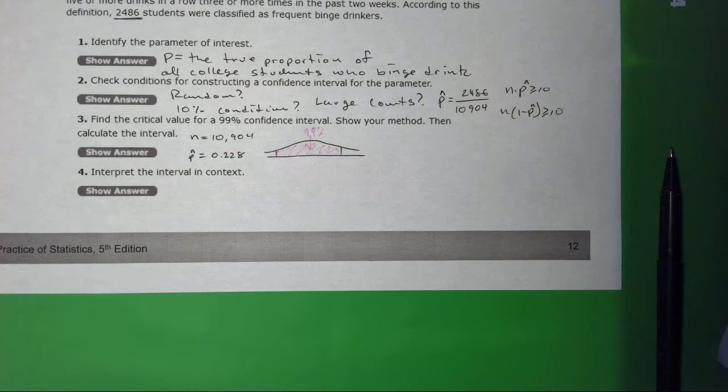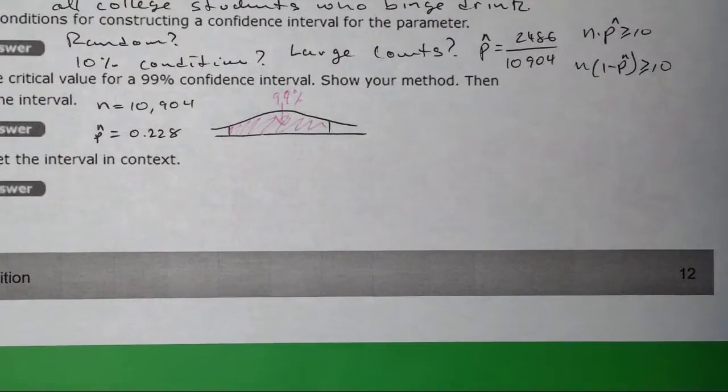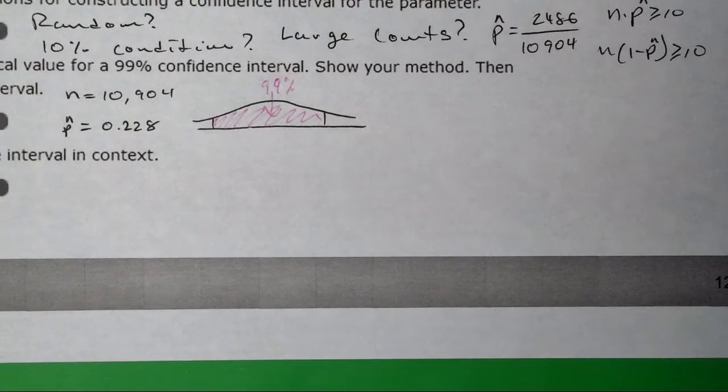can you actually see? Shoot, I need to zoom in. Hold on a second. Zoom in. Okay, that's a little bit better.